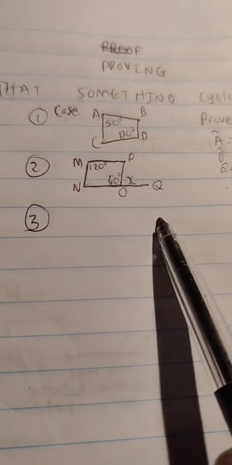Now of course we could see that opposite angles are supplementary, and then conclude that it's a cyclic quad. Let's venture and use a different way to prove that this is a cyclic quad. There's the option of opposite angles of a quadrilateral, but also there's the option of proving that this is a cyclic quad in another way.